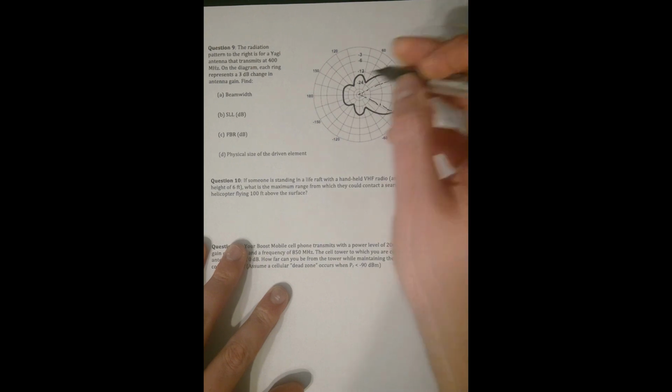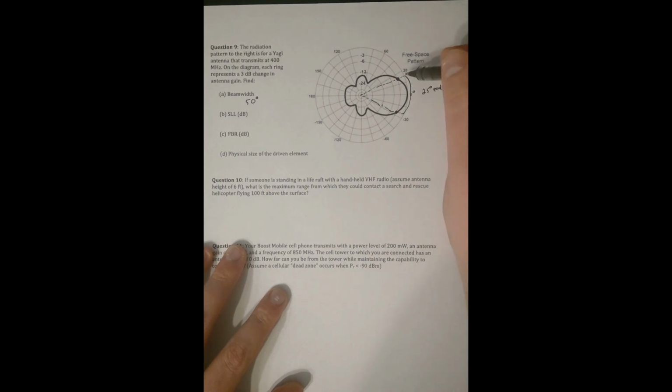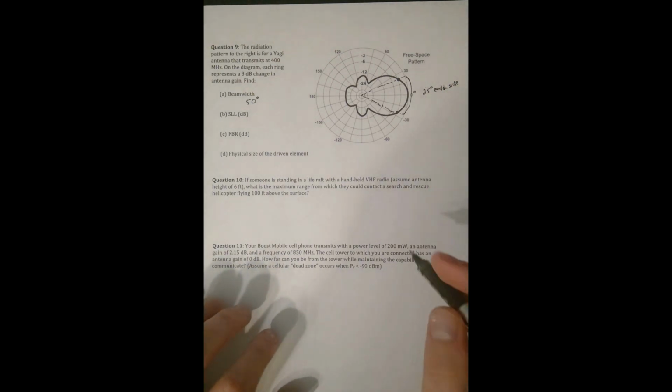Sorry for my writing. In total, beam width is going to be 50 degrees because we're measuring the total distance across this arc here. And so if it's 25 on each side, it's going to be 50 total, roughly.